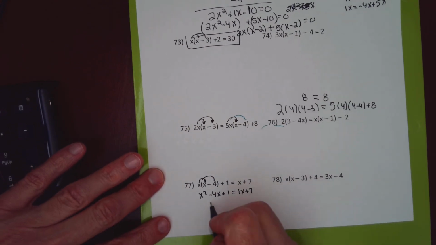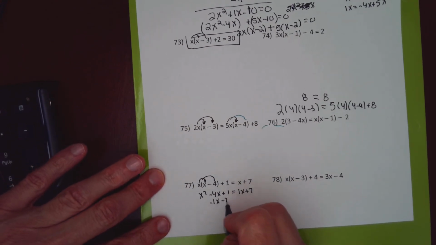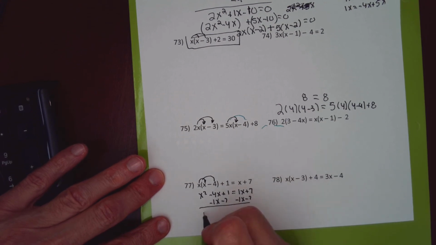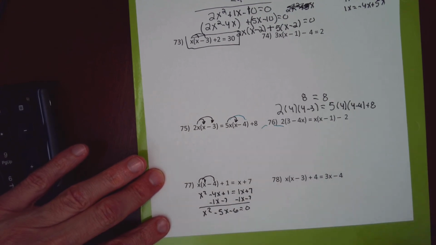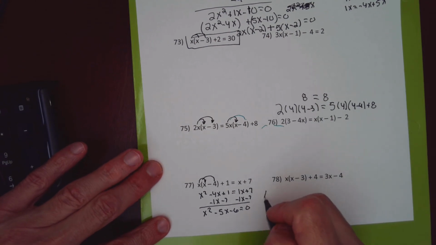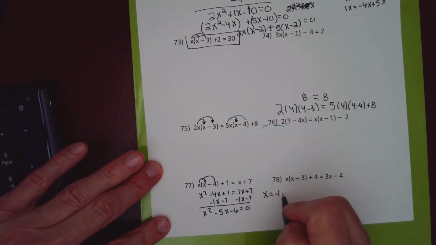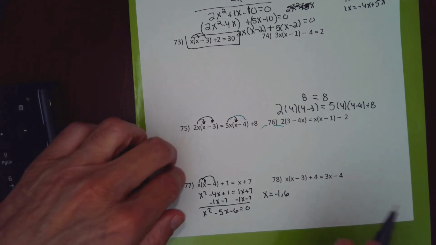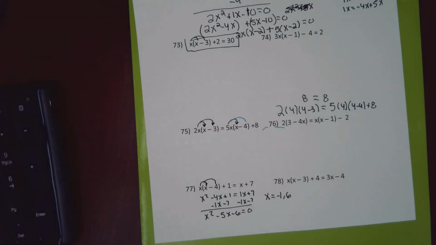I would subtract 1x and subtract 7 from both sides. That's going to give me x squared minus 5x minus 6 equals 0. I'd factor it, and I think for answers you're going to get x equal to -1 and x equal to 6 if I've done it properly in my head. So go ahead and do 77.